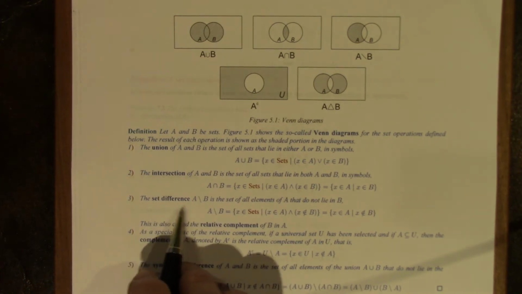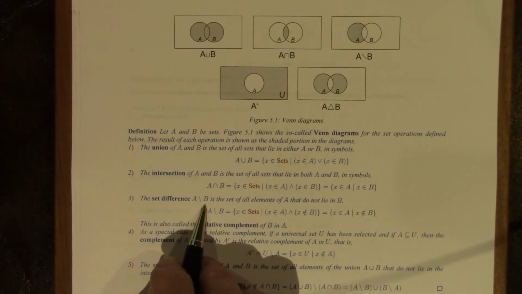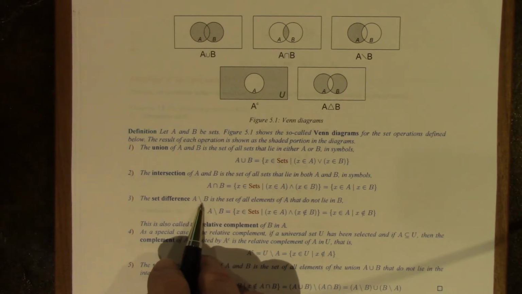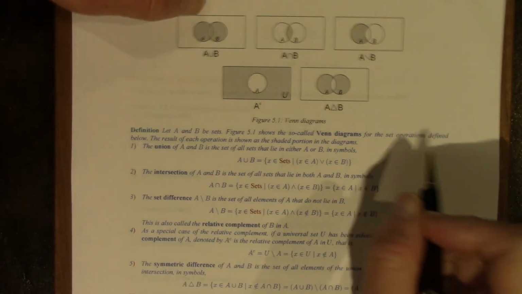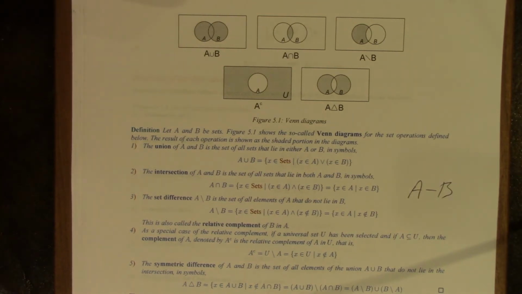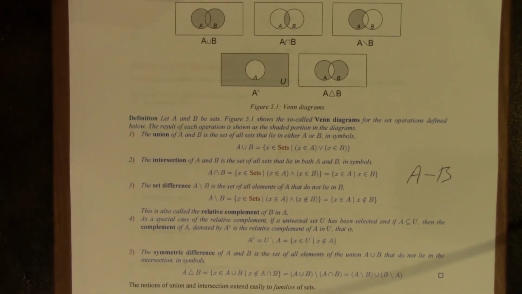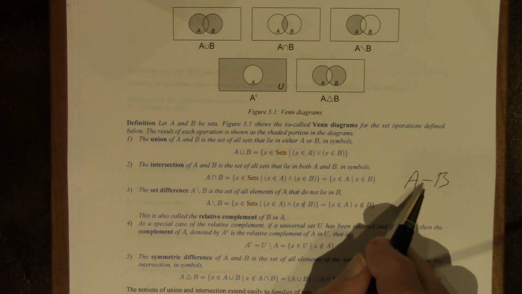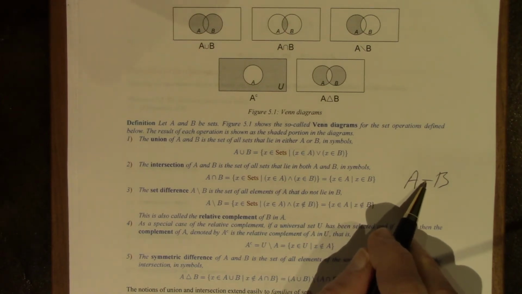The set difference A minus B is, and this is not the usual minus sign that's used for numbers. Some authors I've noticed do use an ordinary minus sign. I don't like that, but that's just personal taste. But for this course, do not use this symbol.